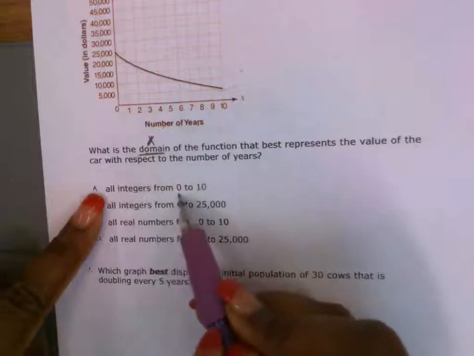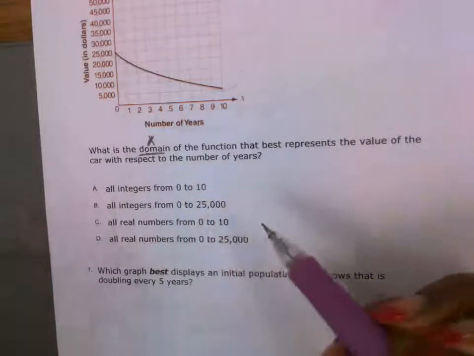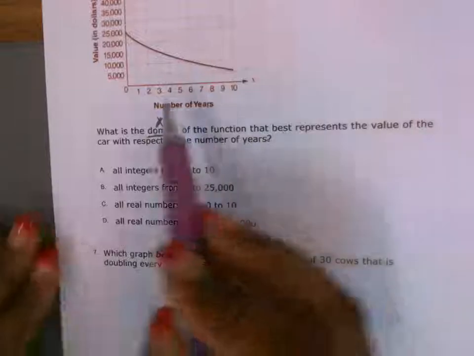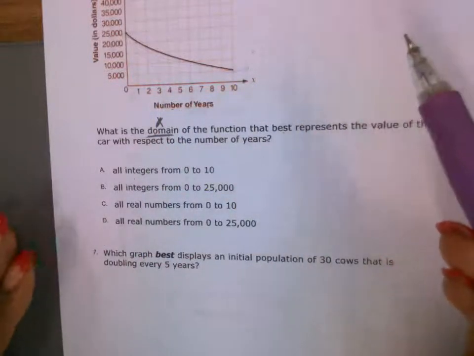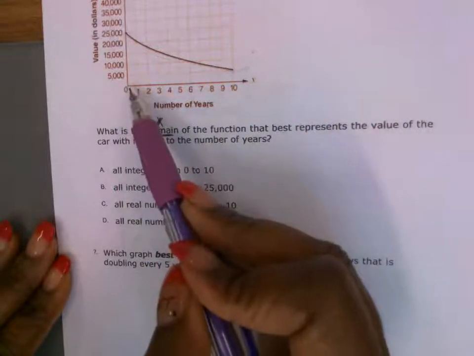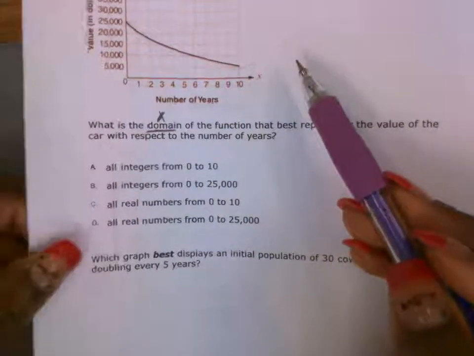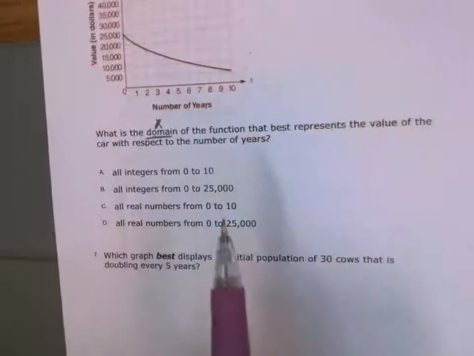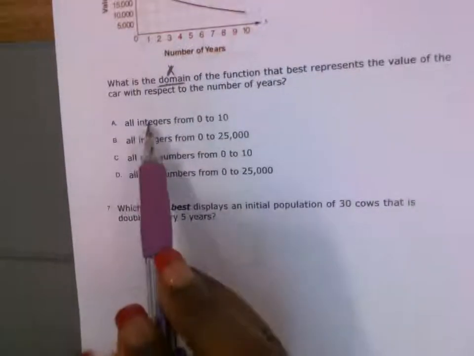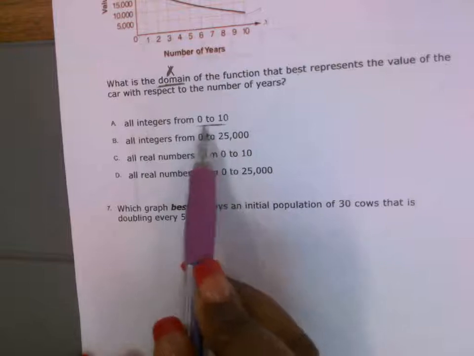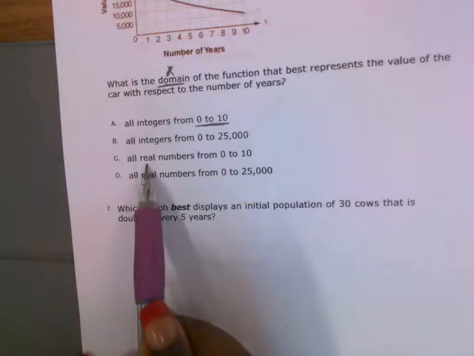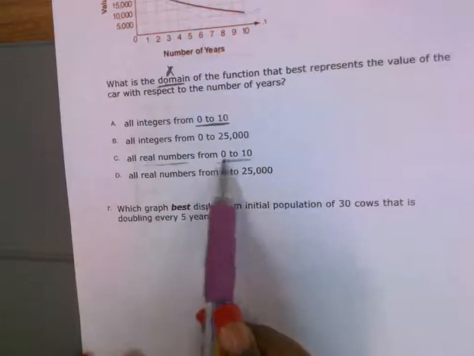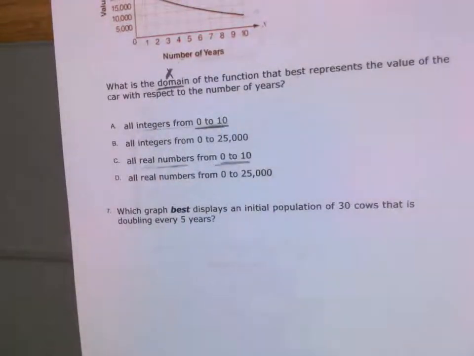It's all integers. It's not going to be all integers because all integers would include negative numbers as well. We're only going from 0 to 10. So that's why it's going to be all integers from 0 to 10. Not real numbers from 0 to 10, but just all integers from 0 to 10. Any questions about that?